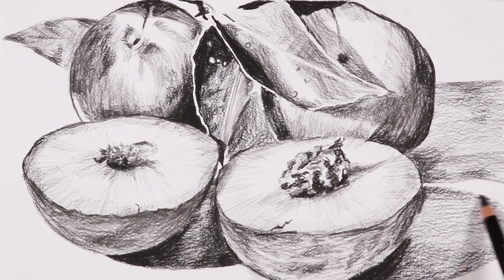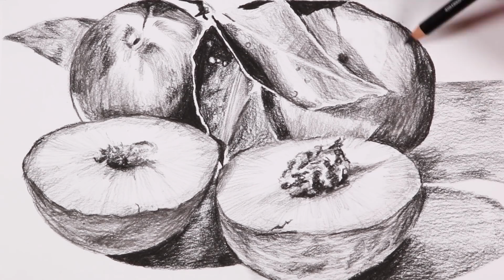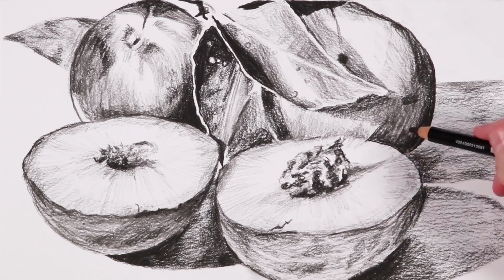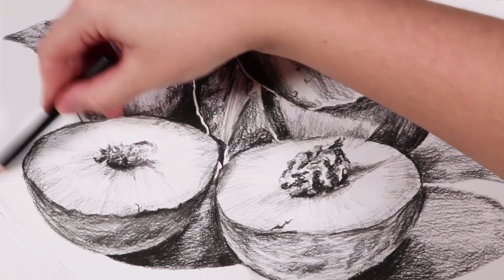So no matter what medium you're using, I definitely feel that having a black and white image of your reference is very important when it comes to analyzing your values.